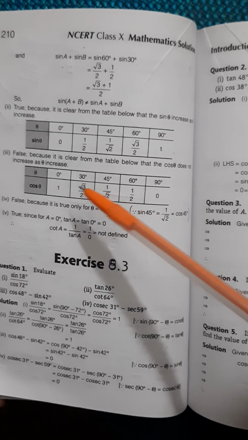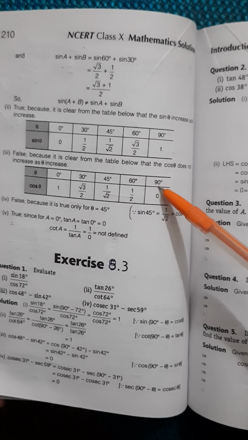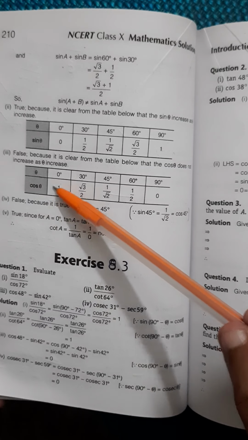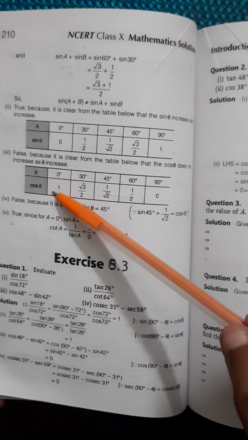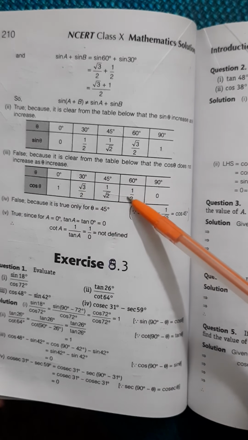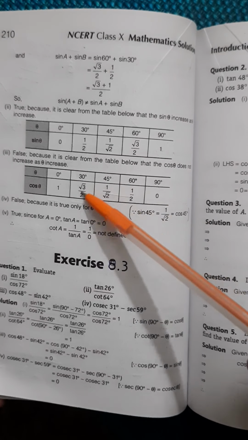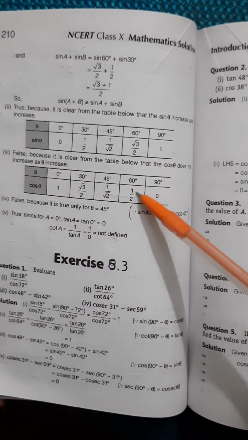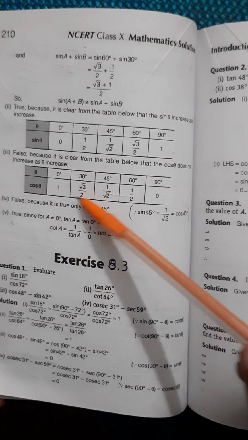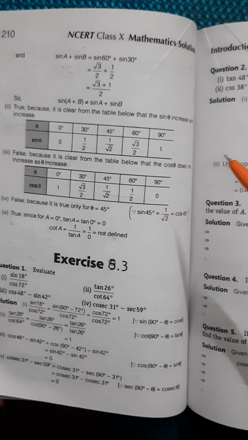And what about cos? Does cos theta value increase? No, false. If you look at the table now, it is starting from 1 but gradually decreasing and goes up to 0. So cos theta increase, that is false. It is clear from the table that cos theta does not increase, cos theta is decreasing, so that is false.